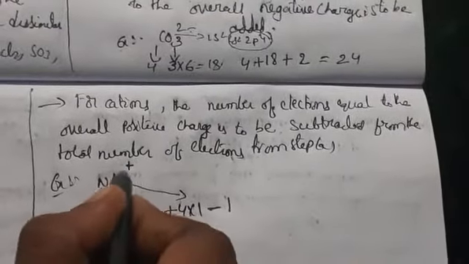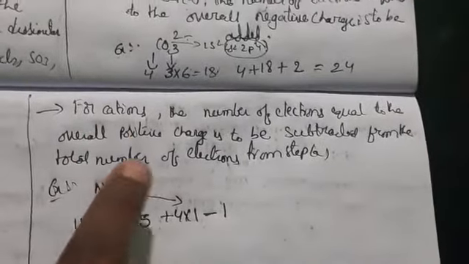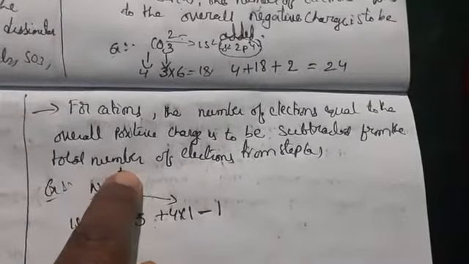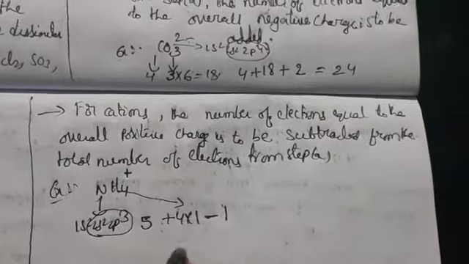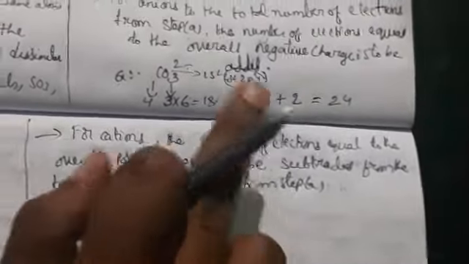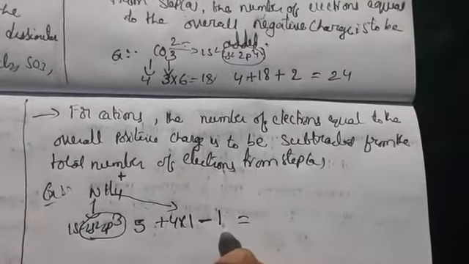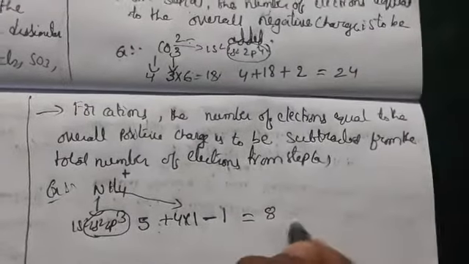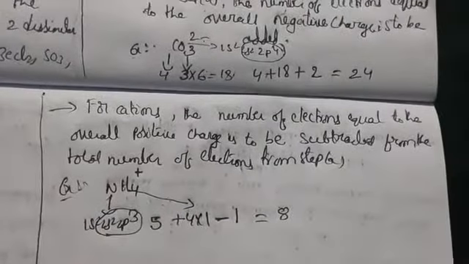So how many charges are we having? Only one plus charge, that's why I have written minus 1. If suppose plus 2 is there, minus 2. If suppose plus 3 is there, minus 3. So for cation we have to do subtraction, for anion we have to do addition. So how many are you getting? 5 plus 4 is 9, minus 1 is 8. So you are getting 8 electrons. So this is about step 3.